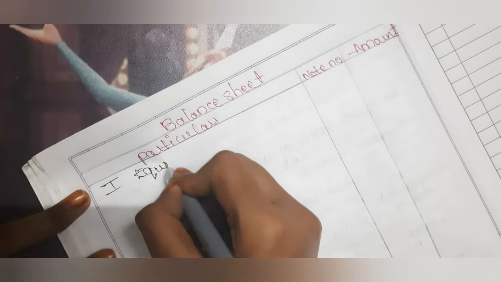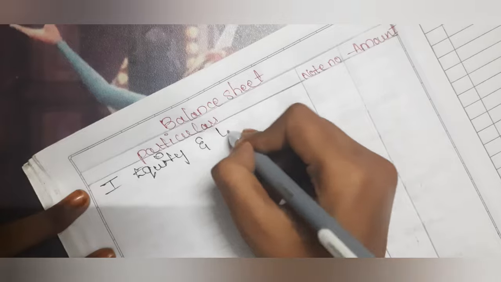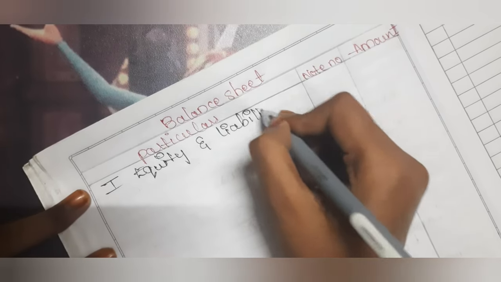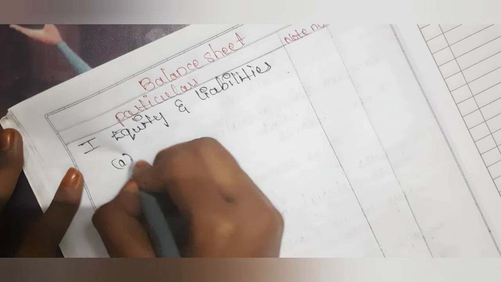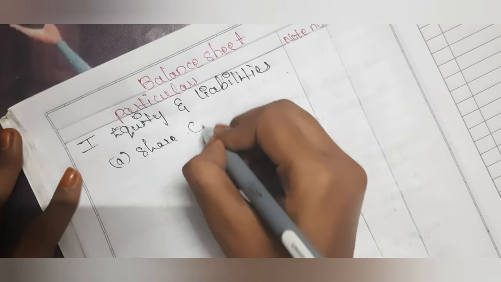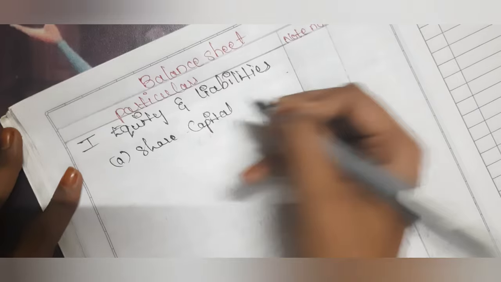It will be equity and liabilities, right? Equity and liabilities. First one here in the equity and liabilities, what will be the first one? It will be share capital, right? Share capital. In this share capital, what will we be taking, you tell me?